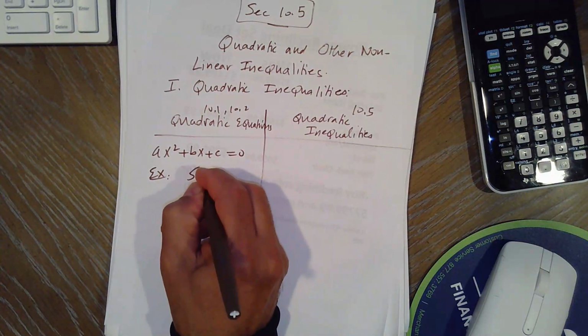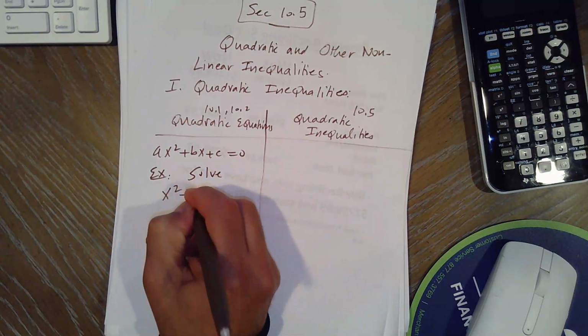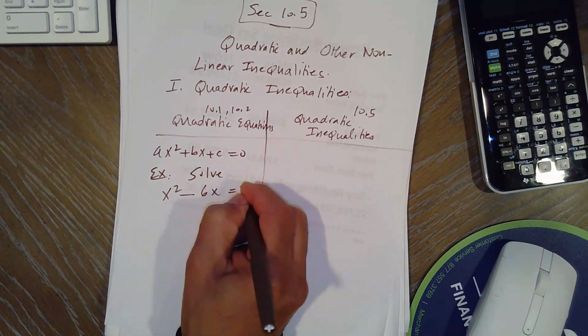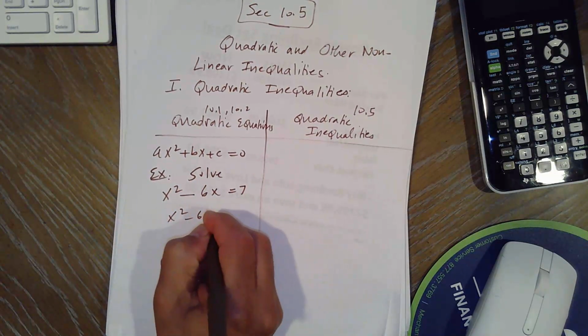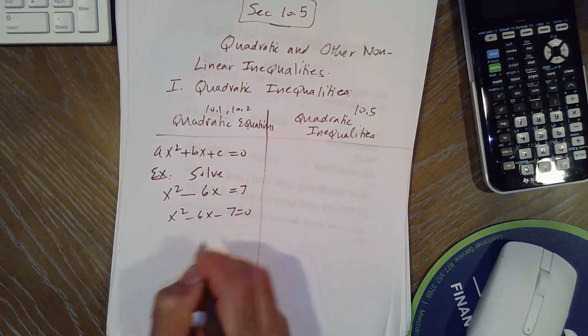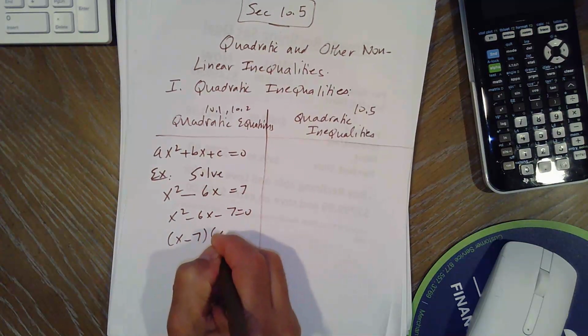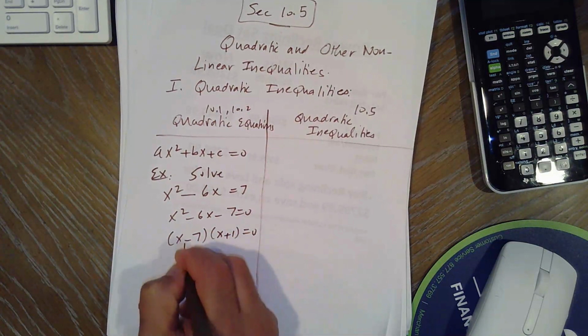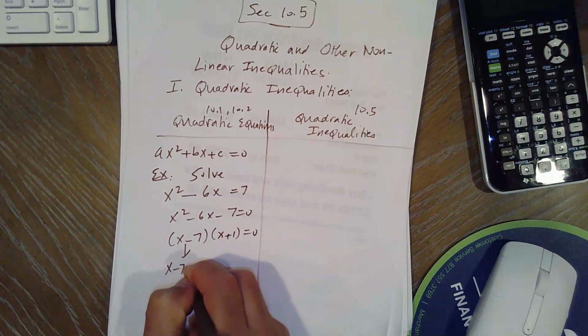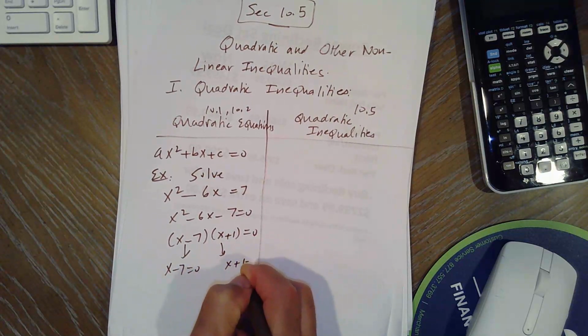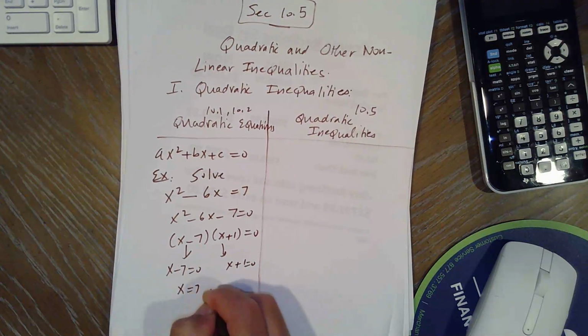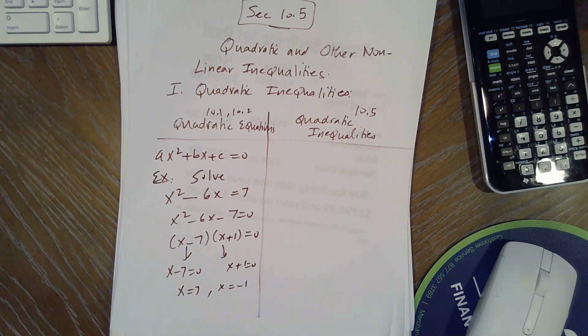So to solve something like x squared minus 6x equals 7, the first thing we had to do is set it equal to 0 if we were going to factor. If it's factorable, factor. If not, use the quadratic formula. So x minus 7 equals 0, x plus 1 equals 0. So we get two solutions, 7 and negative 1.